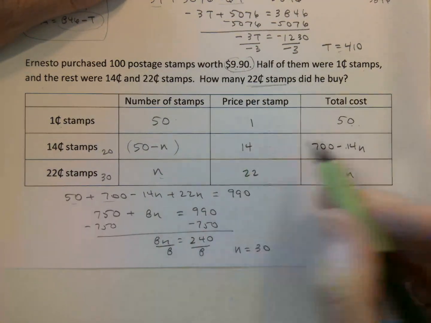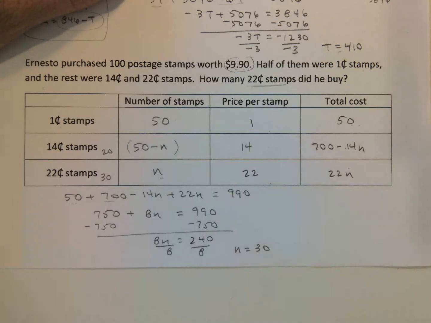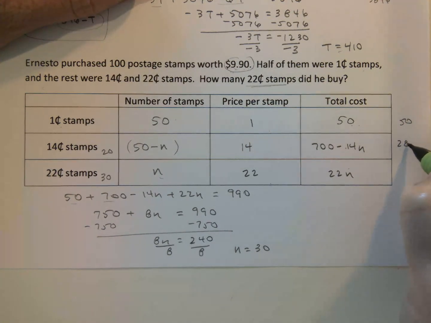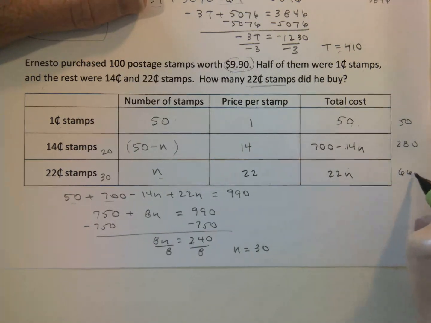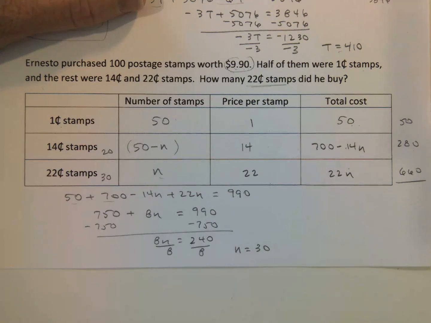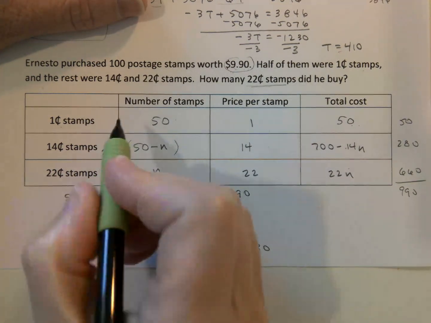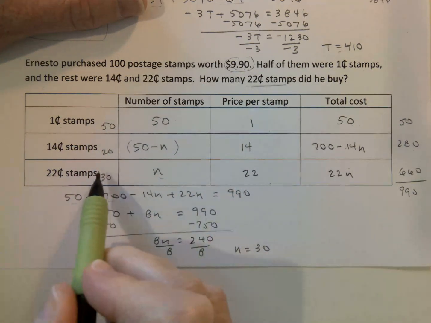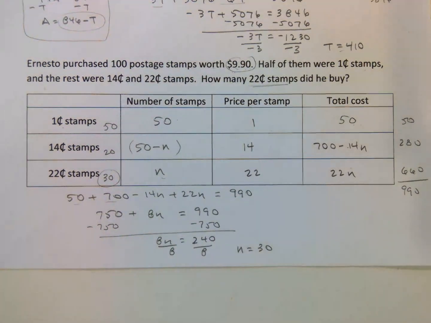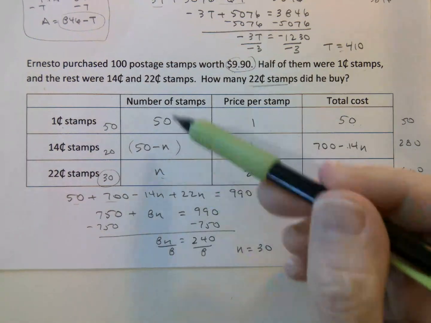So let's check this. If this is 20, so we already said that this was 50. If I have 20 of these, so 20 times 14 is 280. And then 22 times, we said there were 30 of these, that's 660. And if I add those together, I end up with 990. So that's correct. So we'll have 50. This is the one we were interested in. Okay, but notice that everything is in terms of the one variable.